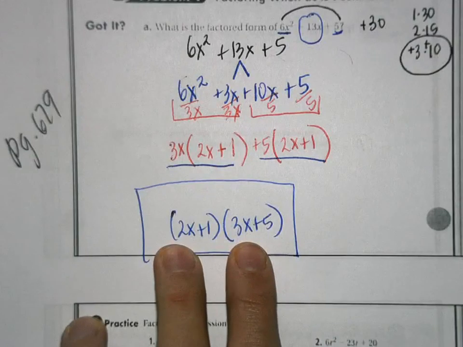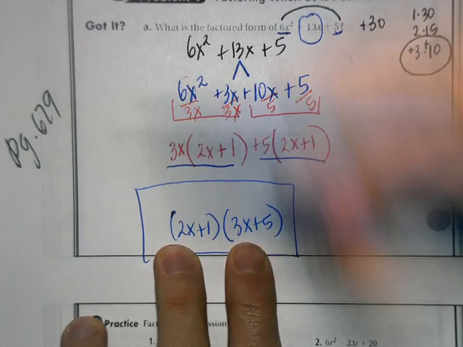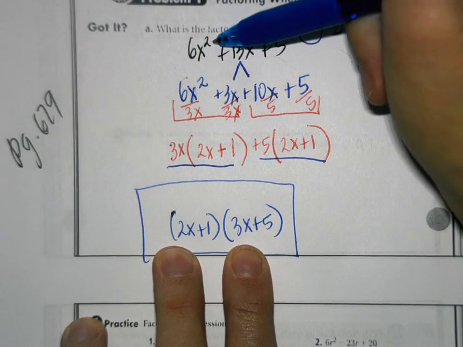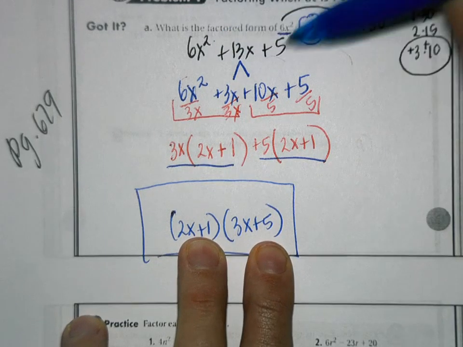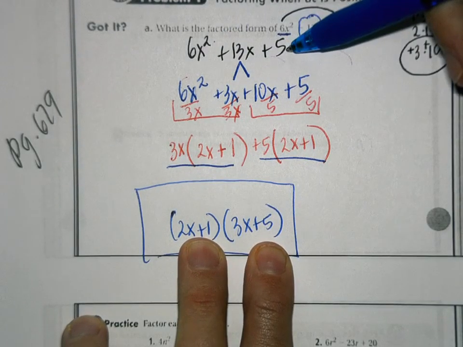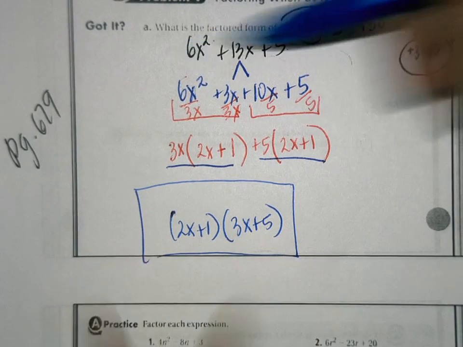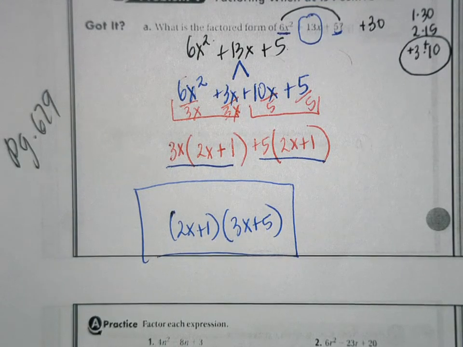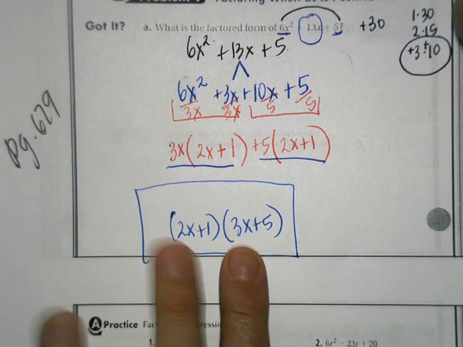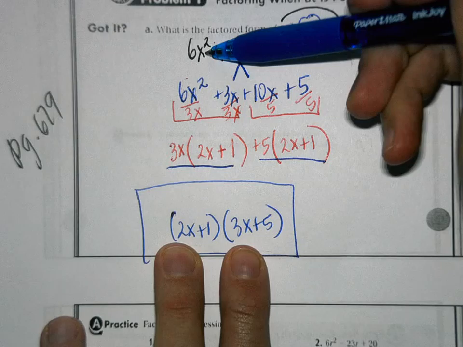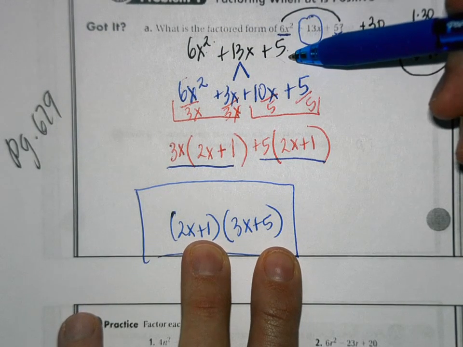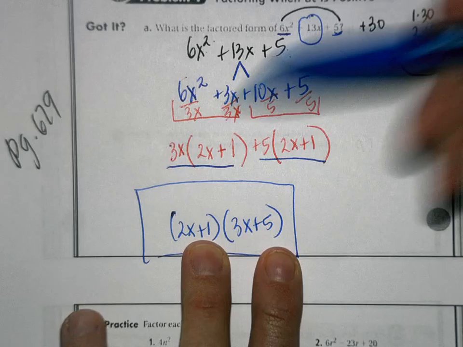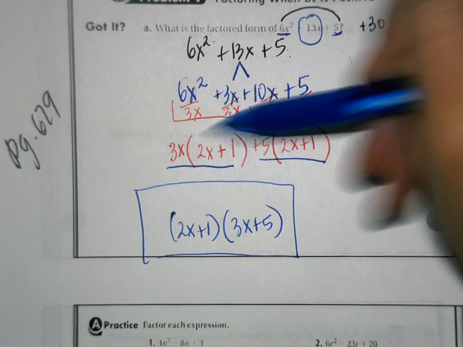The front two terms, 2x times 3x, multiplies to make your 6x squared. 1 times 5 multiplies to be 5. So that's another way of double checking that you have the correct numbers there too. The first two numbers should multiply to be your first, and the last two numbers should multiply to be the last. Okay?